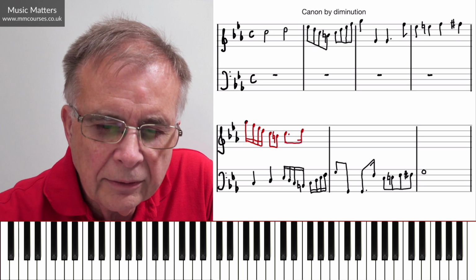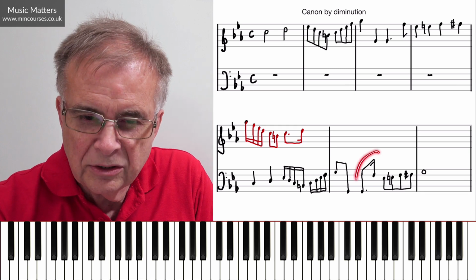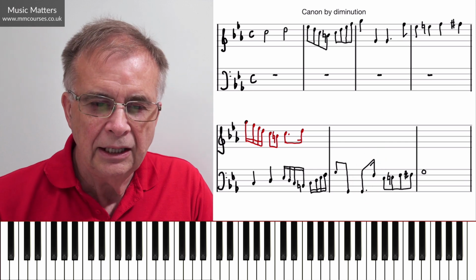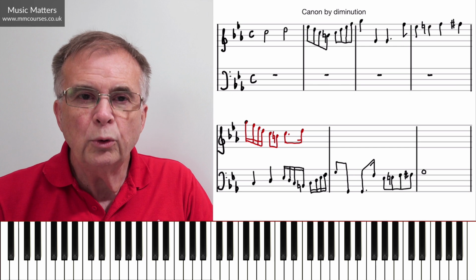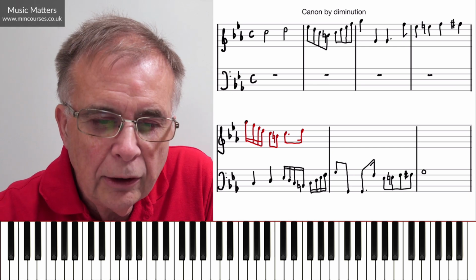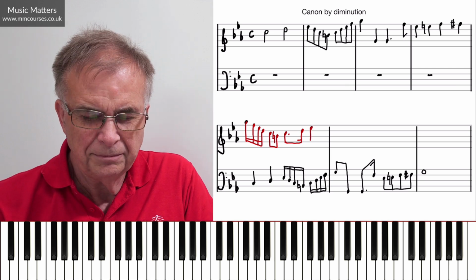But I'm going to introduce that rhythm. Now, why am I introducing that rhythm? Because it's going to come here. And if we can introduce it in the other voice as well, it sounds more intentional. Okay, so that's that. The lower part is really busy, so let's be fairly steady in the upper part.